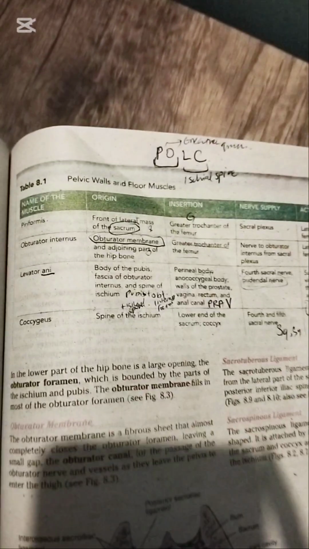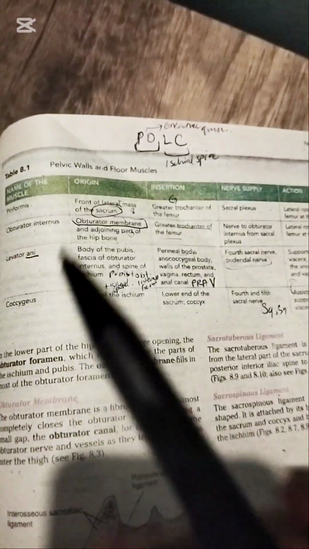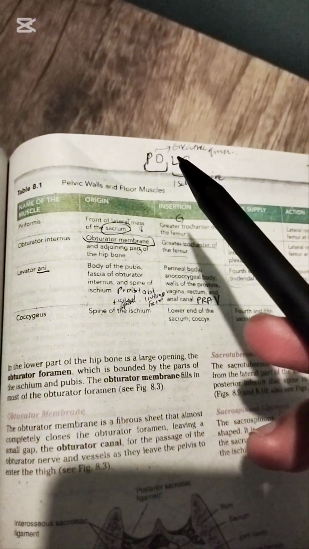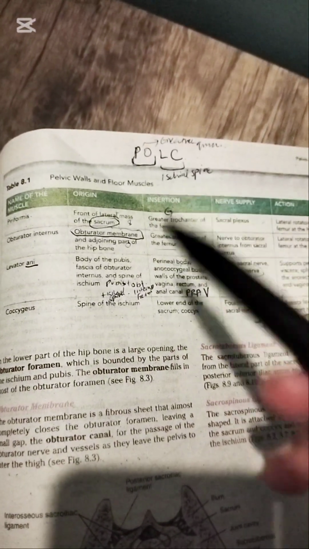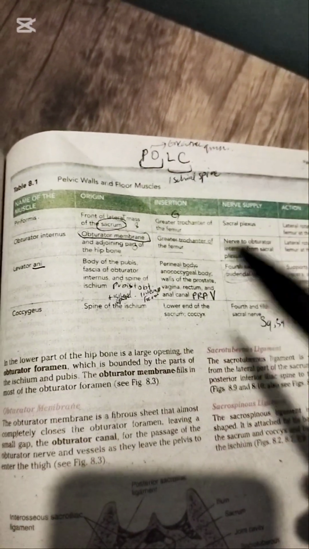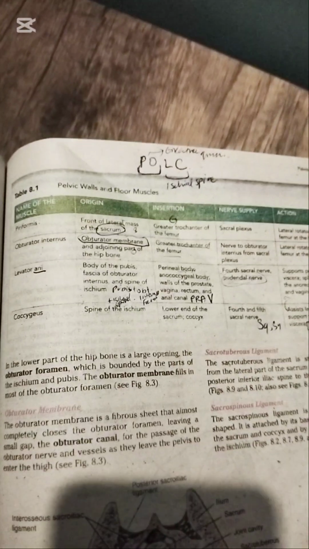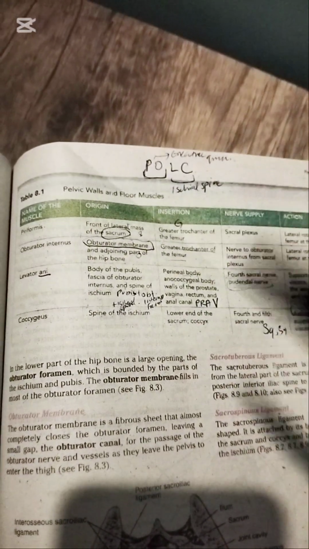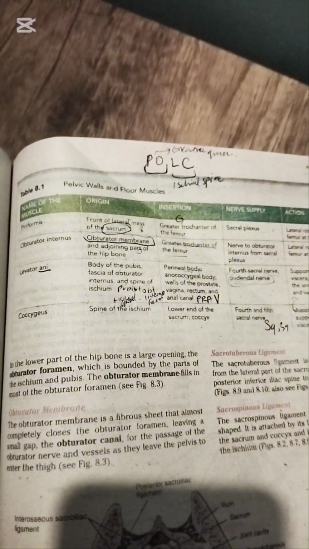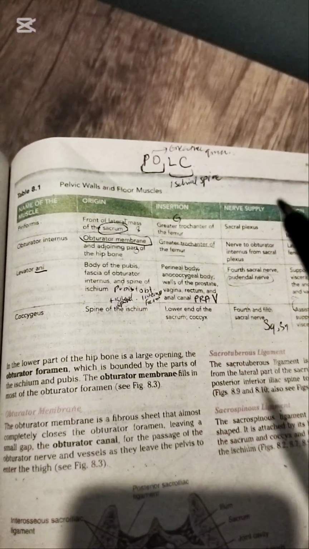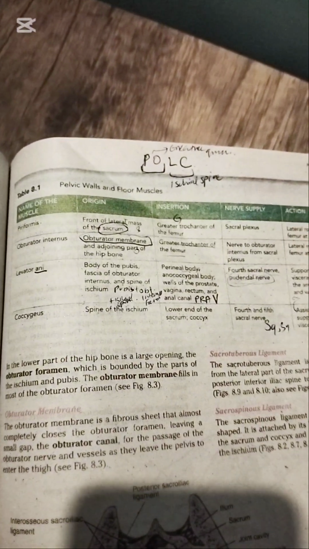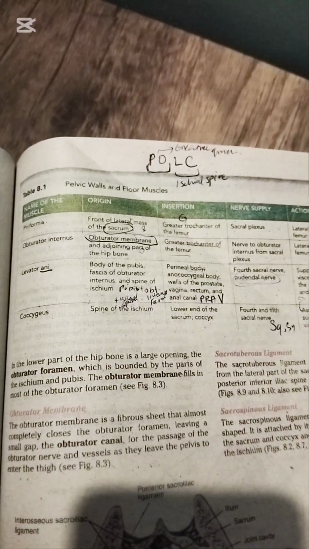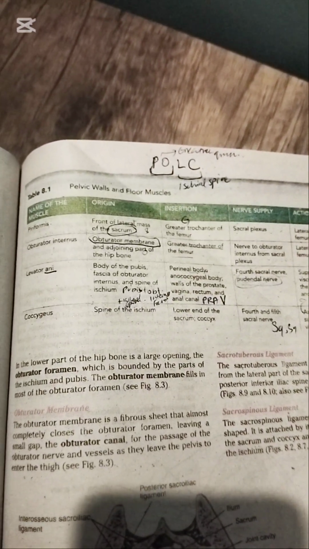Now let's talk about the pelvic wall and the floor muscles. So for that, I have a mnemonic which is POLC. So P for piriformis, O for obturator internus, L for the levator ani, and C for the coccygeal muscle. Now let's talk about their origins. So where is the piriformis going to arise from? So the piriformis muscle is going to arise from the sacrum, and the obturator internus, of course, it is going to come from the obturator membrane and also the adjoining part of the hip bone.